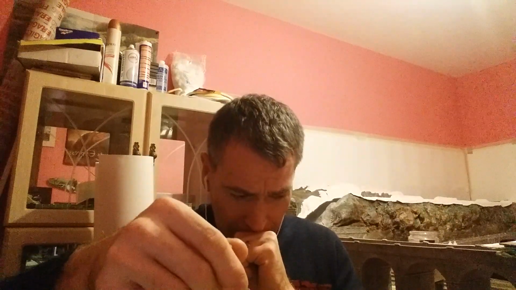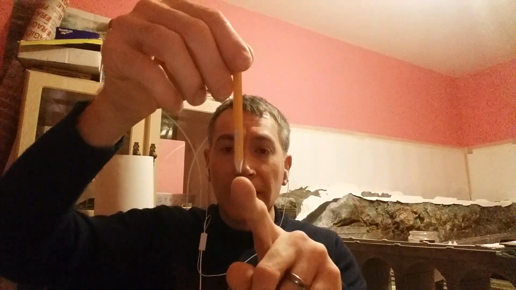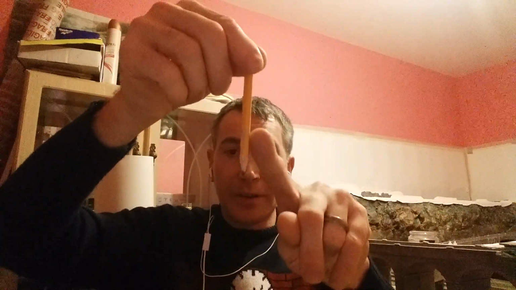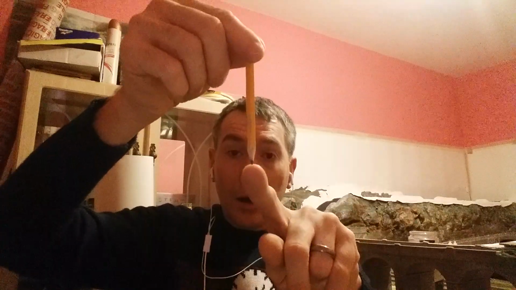Once you've made that mark, then what I suggest you do is measure the distance between the point and the side of the pencil there, halve it, and then add that to the line. When I mean adding it, I mean mark it closer to the sleepers.